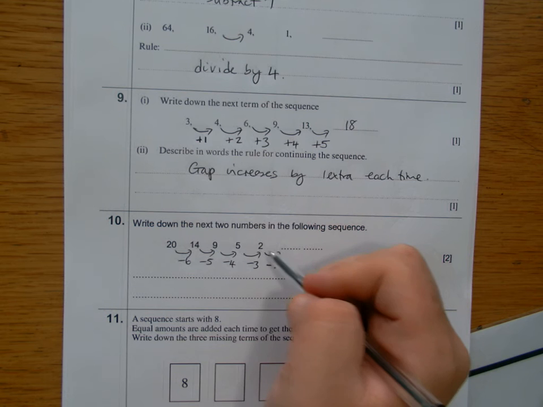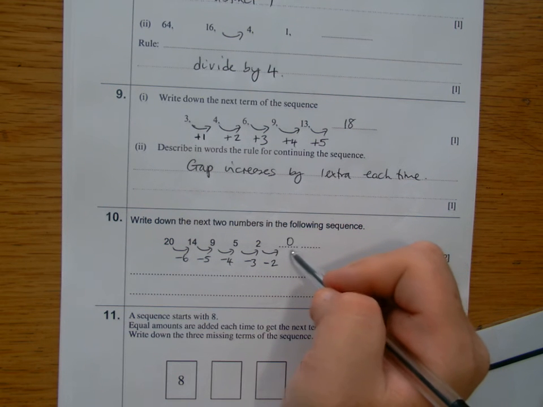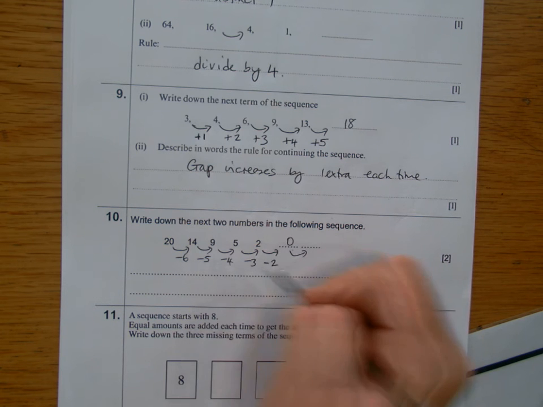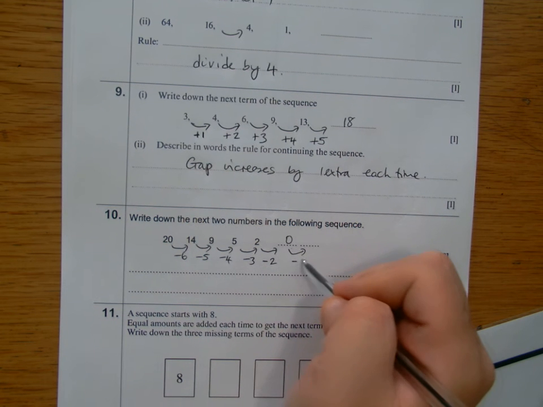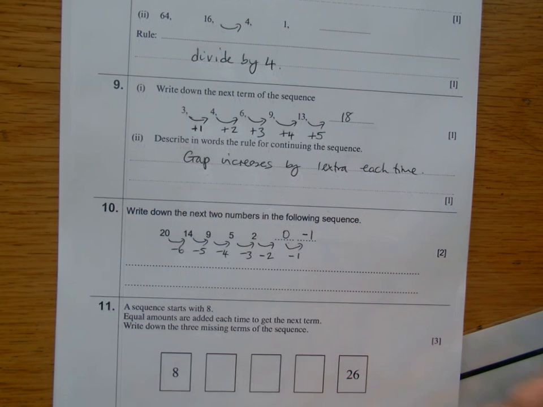So if I take away 2 from 2, you get 0. And then the next gap, to be consistent here, now I'm only going to take away 1, yeah? So if I take away 1 from 0, I get negative 1. So those are my 2 terms there.